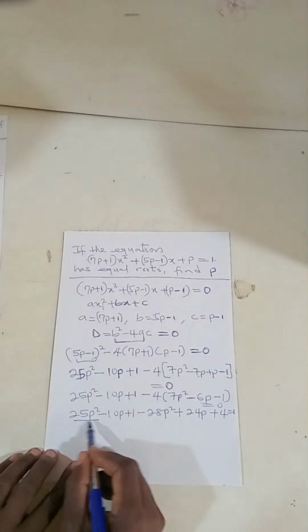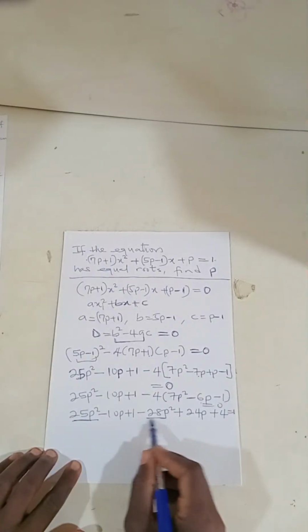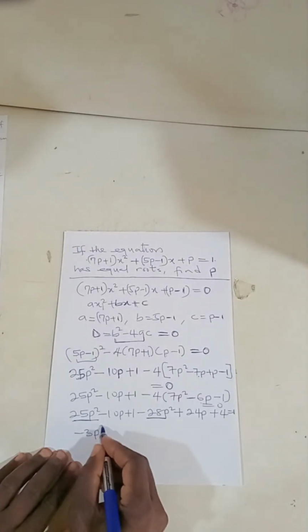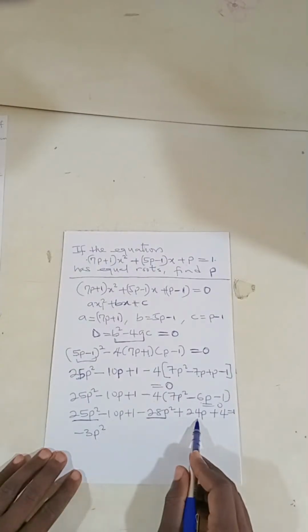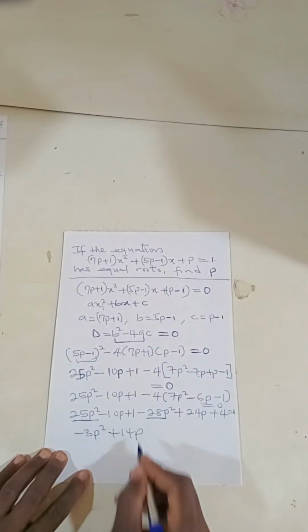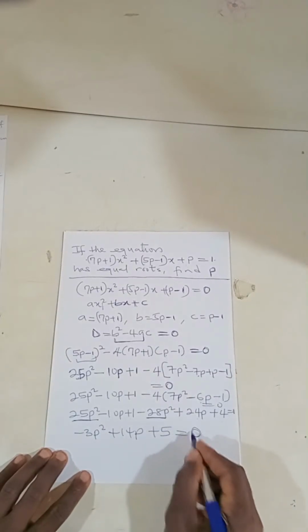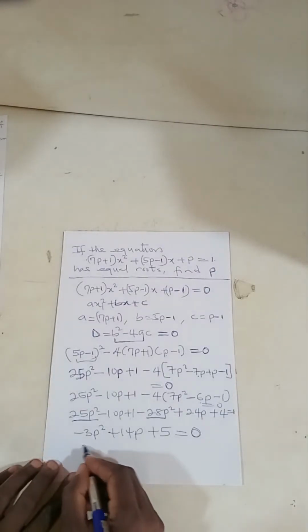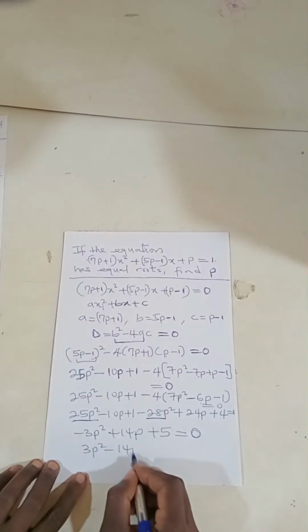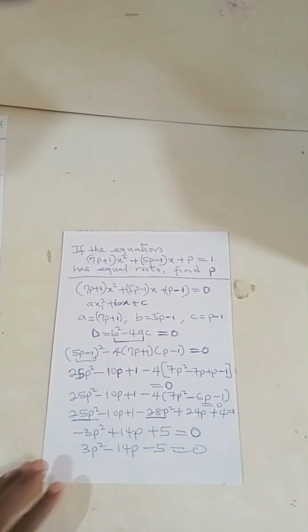Okay, and we can combine these together. 25p squared minus 28p squared, that's minus 3p squared. Minus 10p plus 24p, that's plus 14p. And then 1 plus 4, that's 5, equal to 0. Okay, so we can multiply through by minus 1. So we have 3p squared minus 14p minus 5 equal to 0.